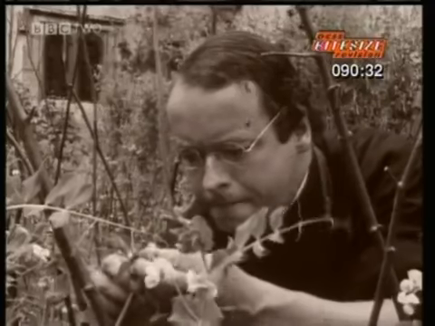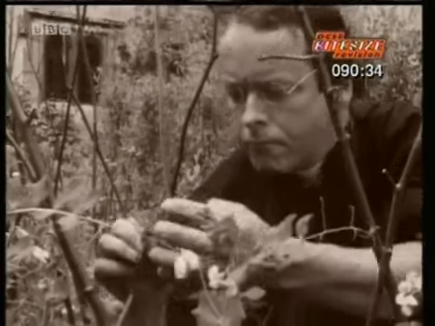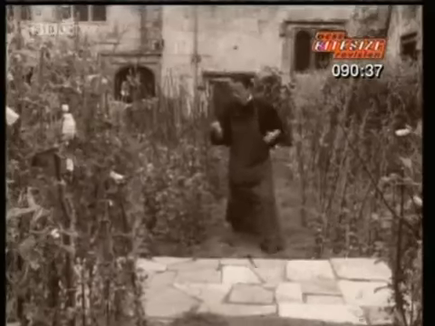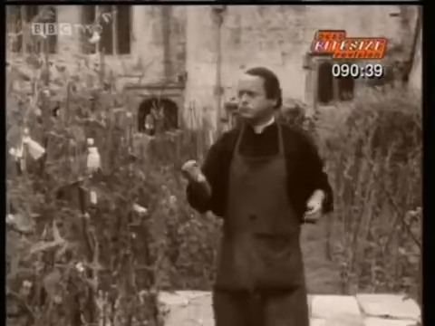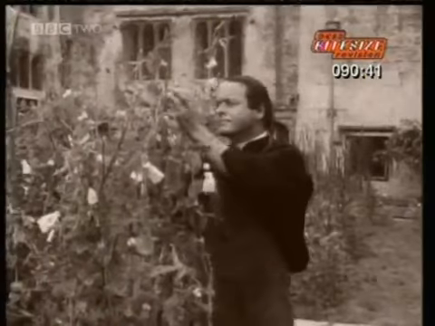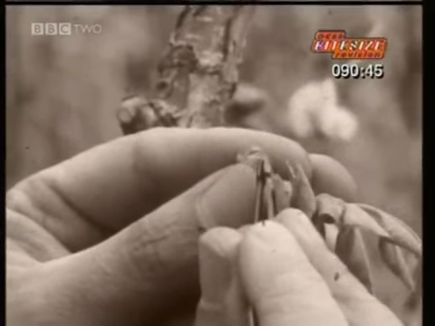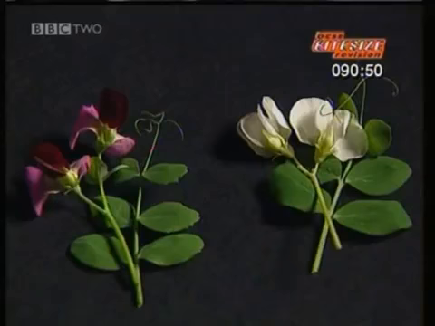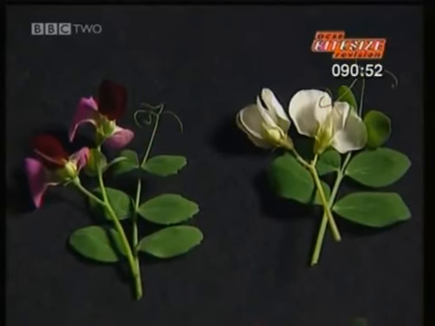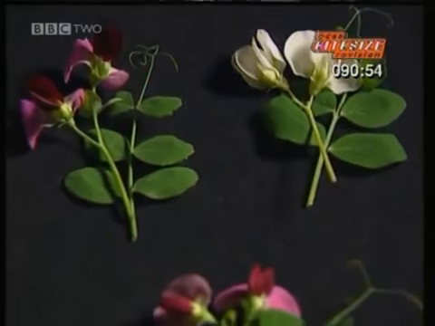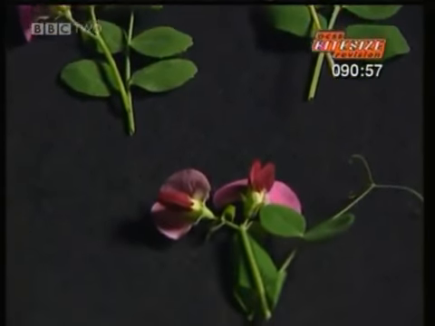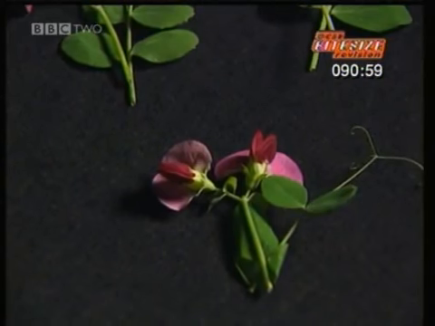Between 1856 and 1863, he raised nearly 30,000 plants, crossing varieties that demonstrated clearly identifiable characteristics, all the while counting the number of times each characteristic appeared in succeeding generations. What Mendel observed is, for example, if you cross a pink and a white flowered pea plant, then all the offspring in the next generation are pink. So what had happened to the white? And that was the mystery that he started with.